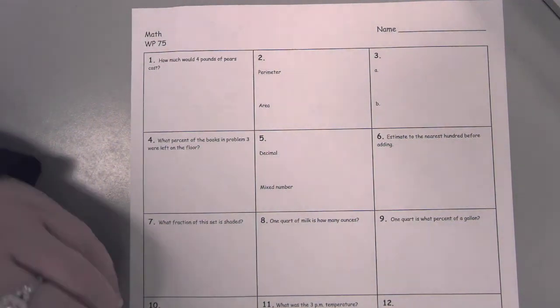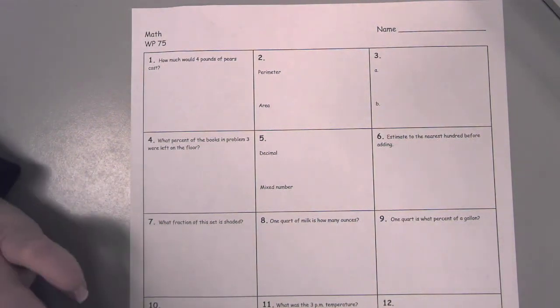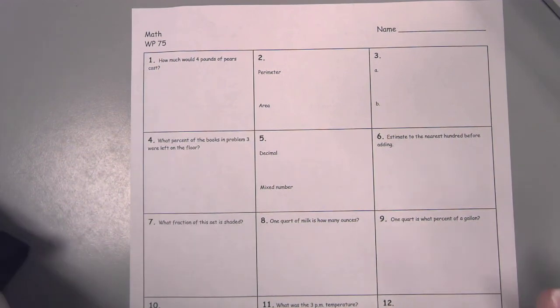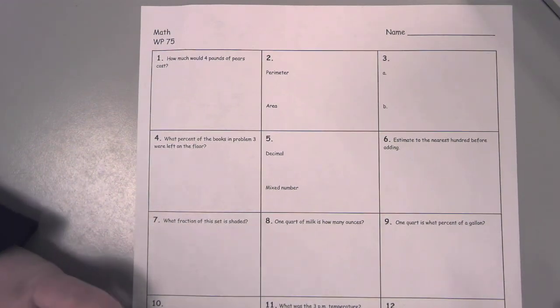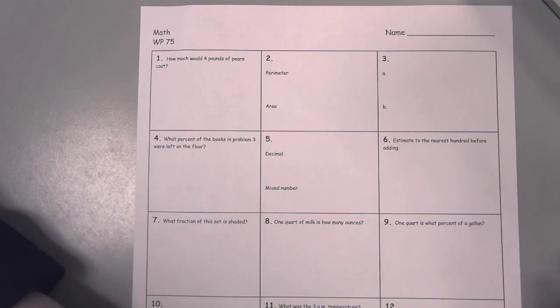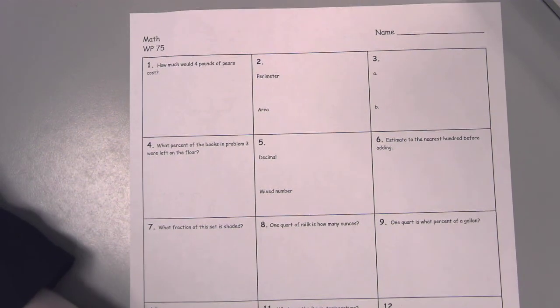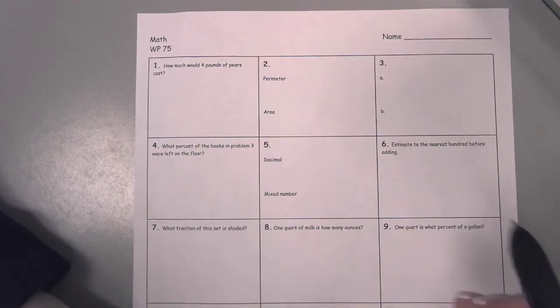Alright, today we're doing lesson 75 homework. I'm going to read each and every one of these, write out the problem, and then you need to finish solving. Number 1. I'm on the wrong page. We're on page 521.